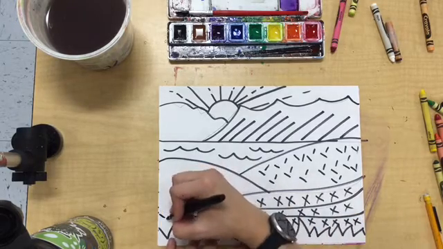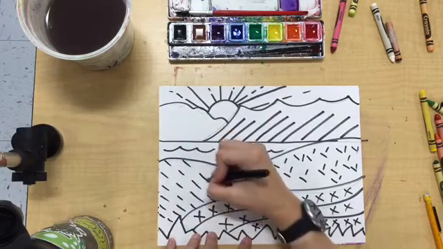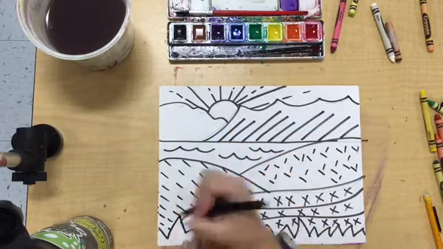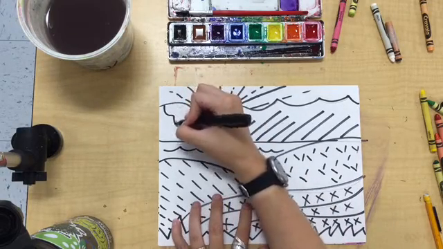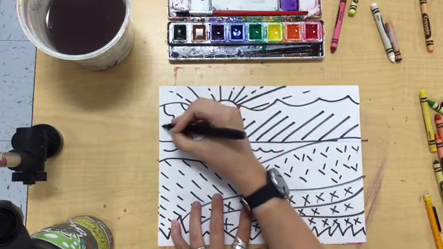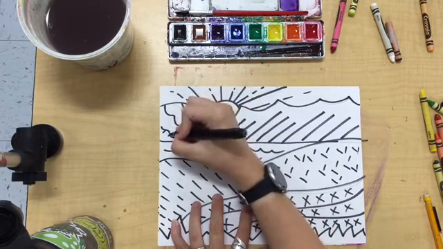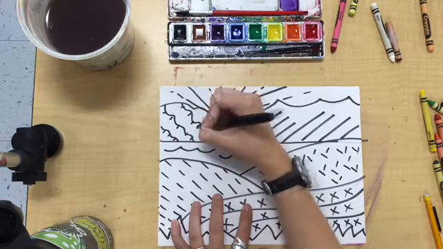Maybe I repeat a dashed line over here. Maybe I repeat a wavy line in this mountain and add some additional detail lines.